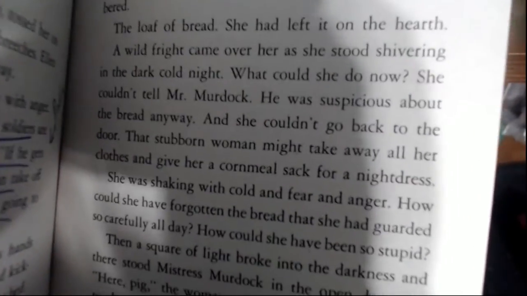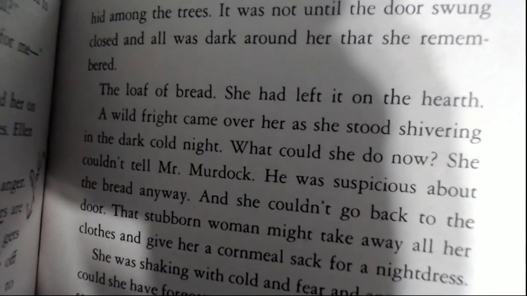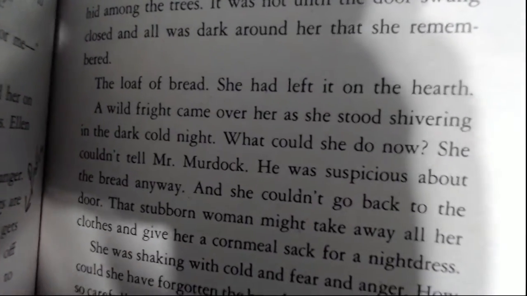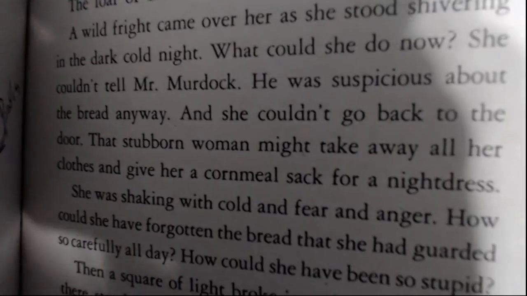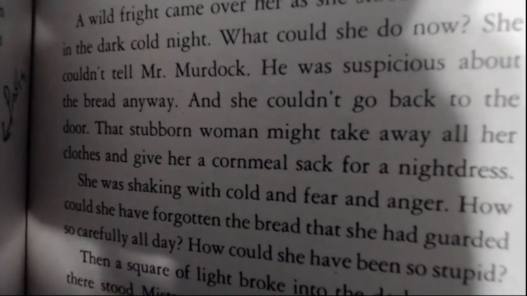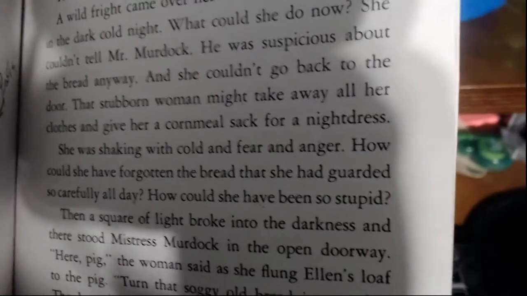So, this is where it gets a little bit interesting. I'm going to talk about this through the book now, and then we'll figure out how to put it into our summary. When she runs away, this is what makes great stories interesting. It creates a new problem, right? Right here on page 131, it shows us the loaf of bread. She had left it on the hearth. So she creates a new problem for herself. She ran away, and since she ran away, she forgot the most important part is that the bread there she was supposed to be delivering.